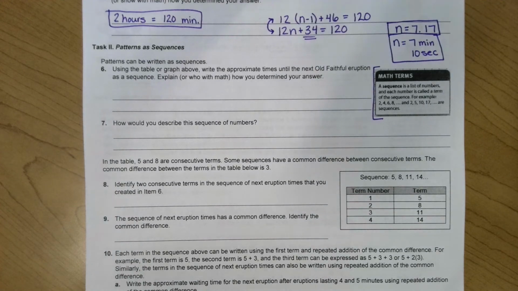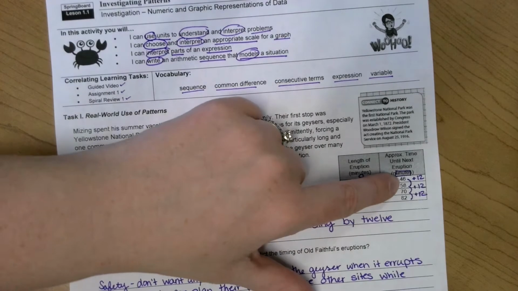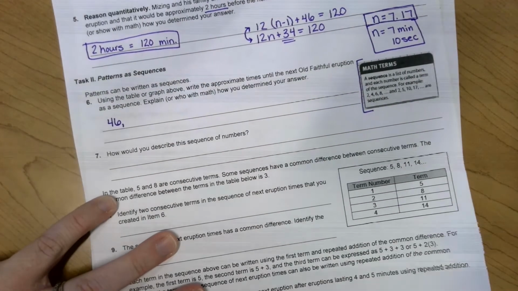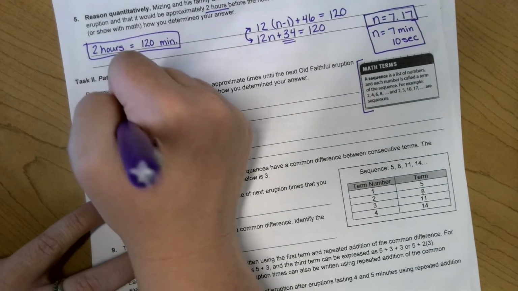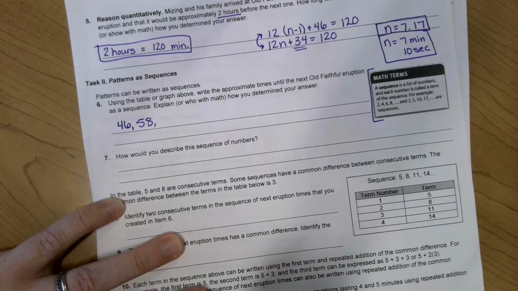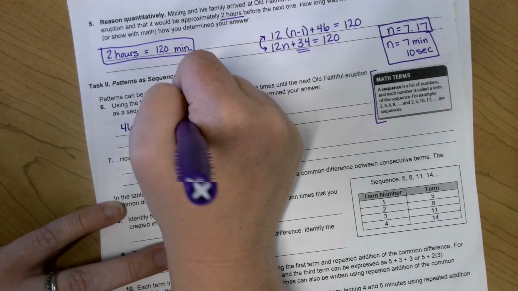What we're going to do is write the approximate times until the next eruption, or the wait times, as a sequence. Wait time is so much easier to say. We're going to take that table and write it as a sequence. So we start off with the number 46, and then 58, and then 70, and then 82.